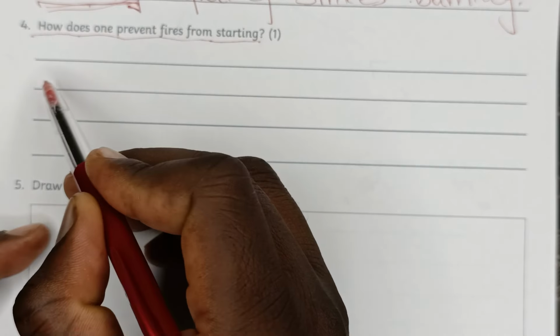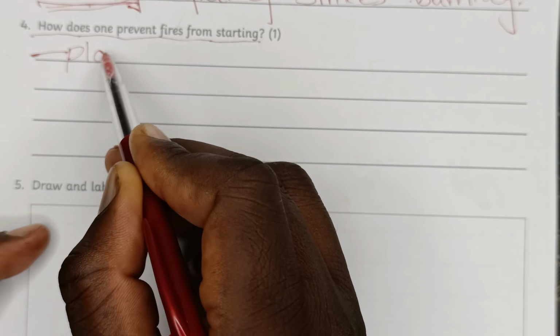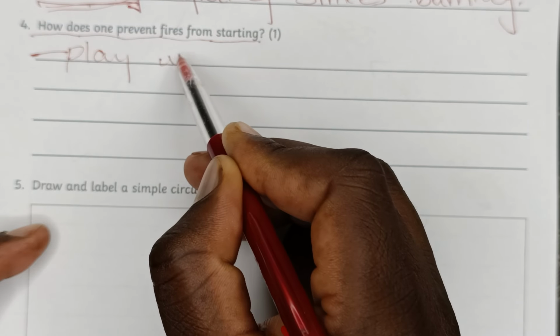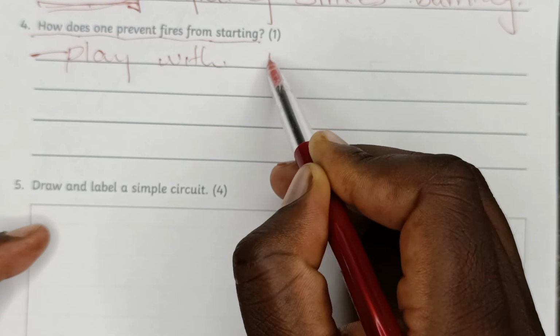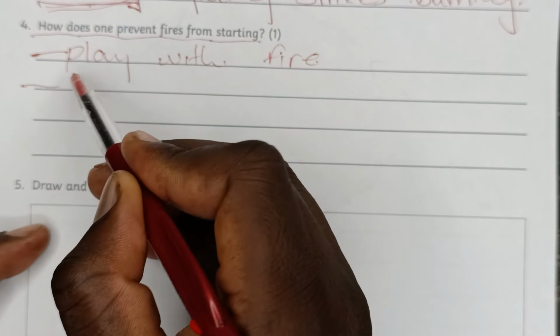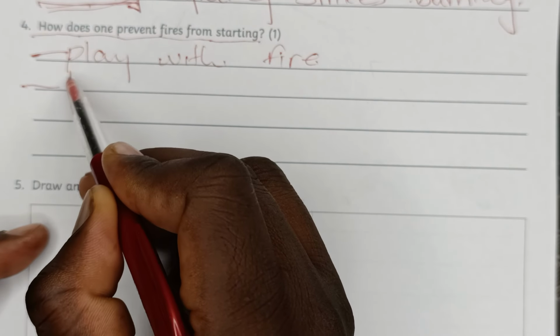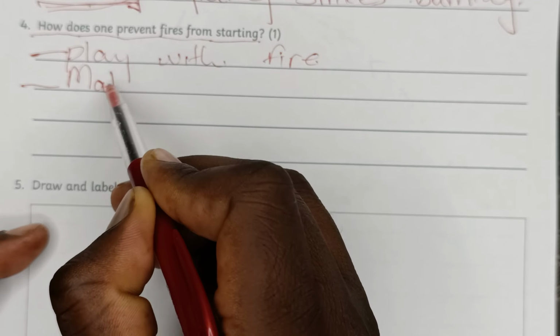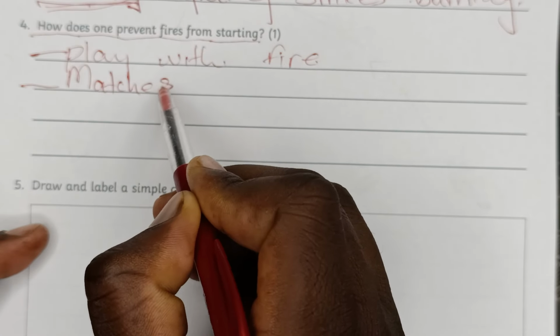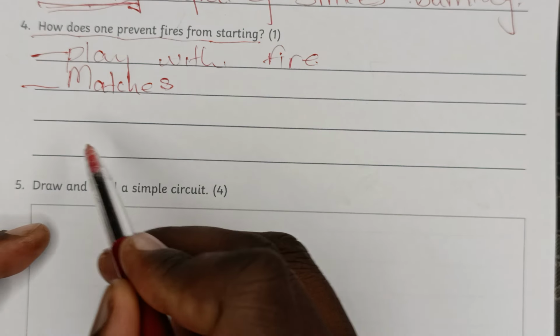It means, first, you do not have to play with fire. You do not play with striking a match. You don't play with matches, because by so doing you might start fire.